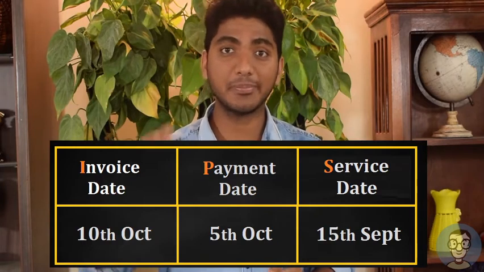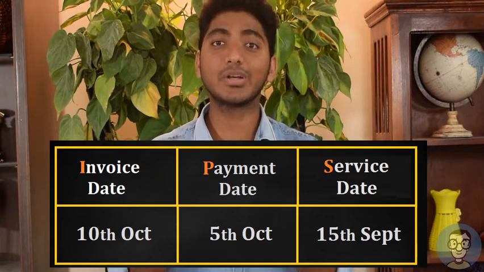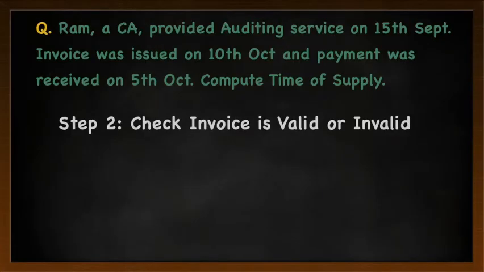There is one more step before computing time of supply. What is that step? That step is to see whether the invoice is valid or invalid. For this, you need to know the last day to issue the invoice.